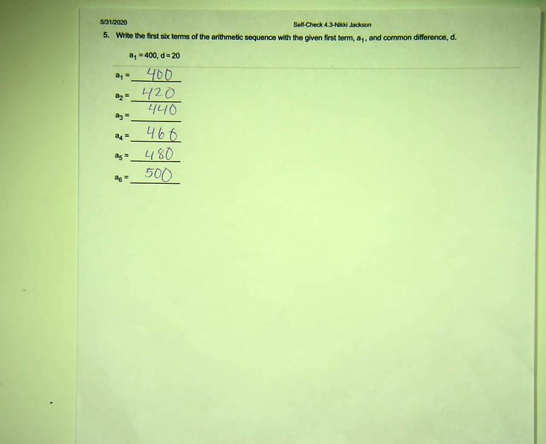So we added 20 to our first term, which gave us 420. Keep going. I'm sorry, let me not say summation so it won't be confusing. You keep adding 20 to the previous term, and then you're going to stop at 6 terms, because that's what it's asking for.